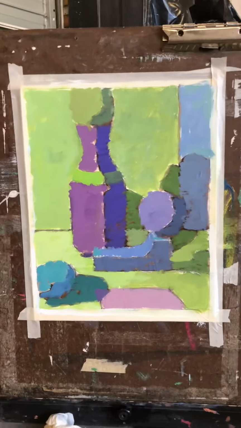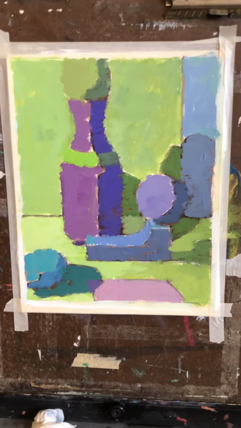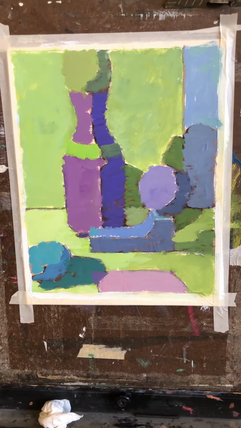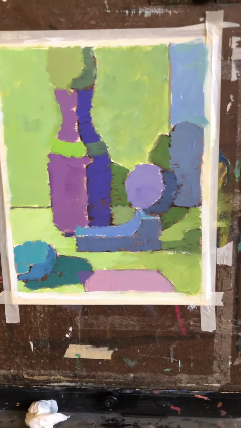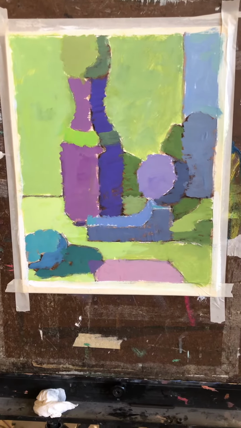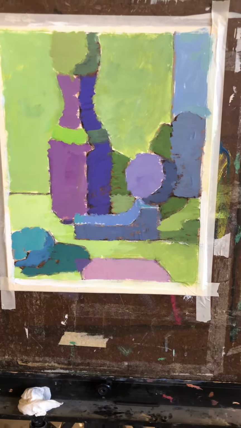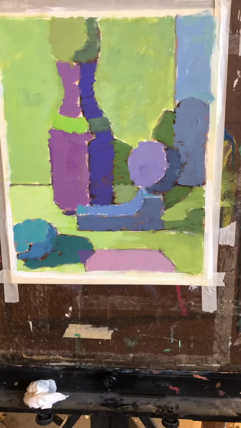Okay, here's the end of stage 3, which is the color block-in. And obviously this is related to the poster study, which we've done, in that we're trying to find characteristic color averages for each of these big shape blocks that we've established in the drawing and then in the burnt umber as well. We're trying to keep things flat, right?